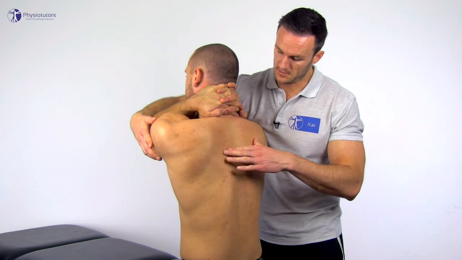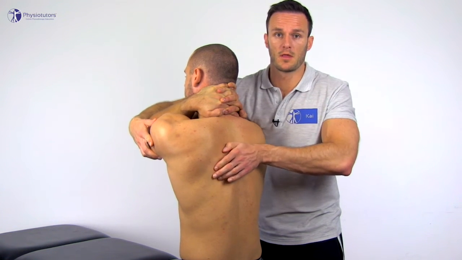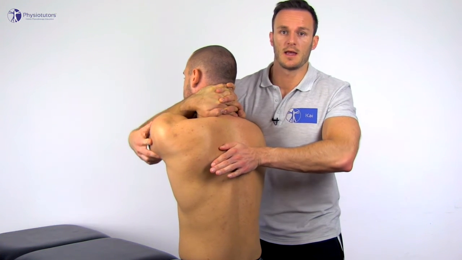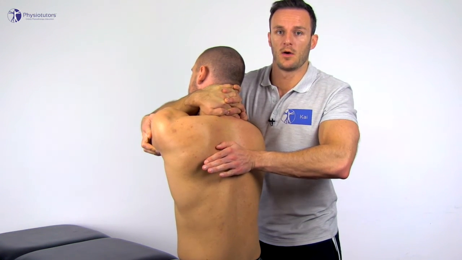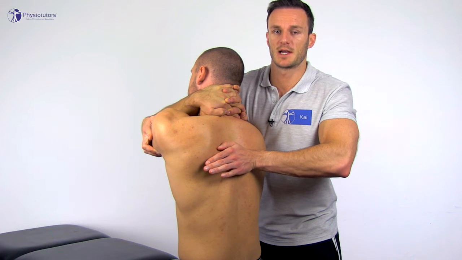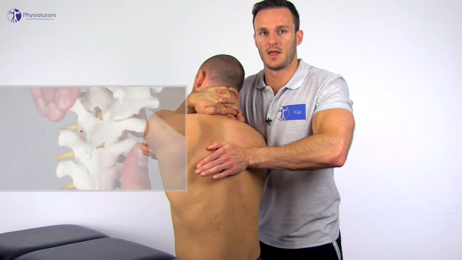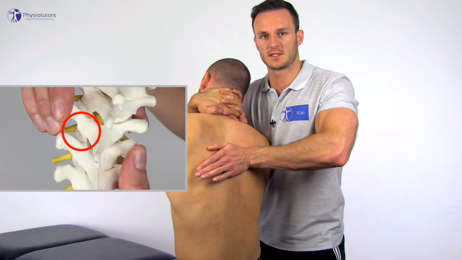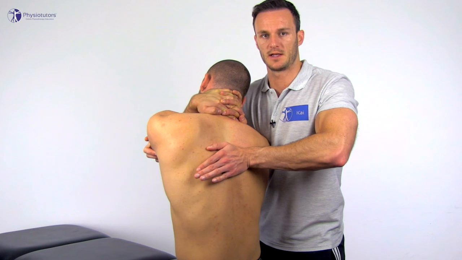Fixate your patient's vertebrae T5 with your thenar eminence in ventrocaudal direction and perform a homonymous 3D movement with equal components of flexion, ipsilateral lateral flexion, and ipsilateral rotation. This movement causes maximal opening of the facet joints of the thoracic spine on the contralateral side.